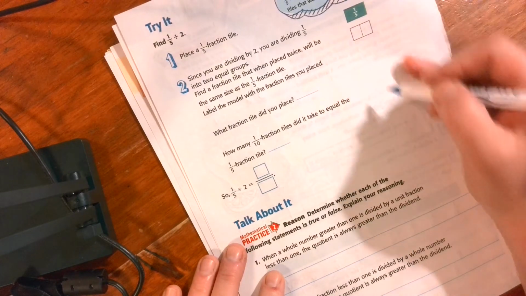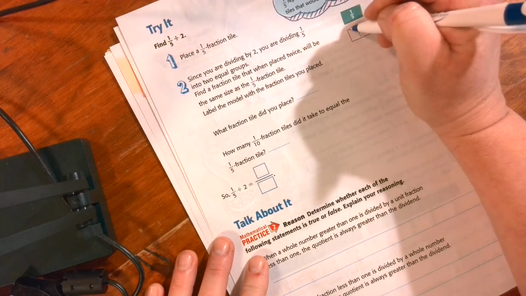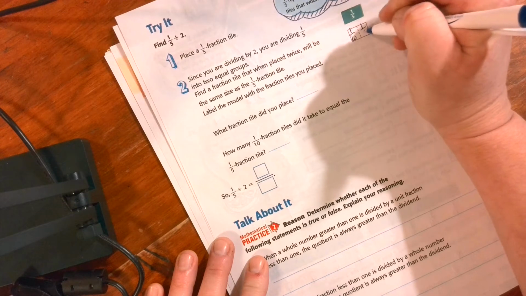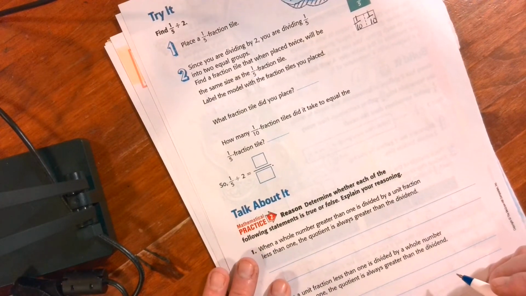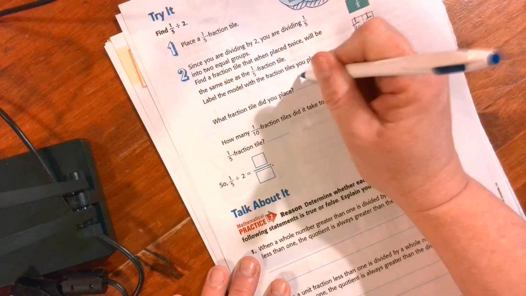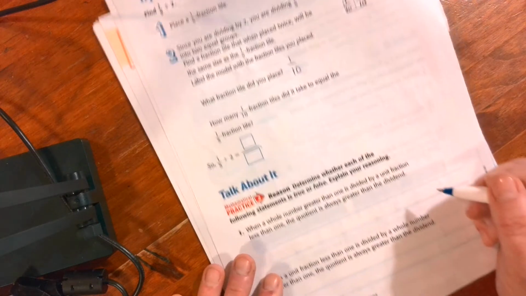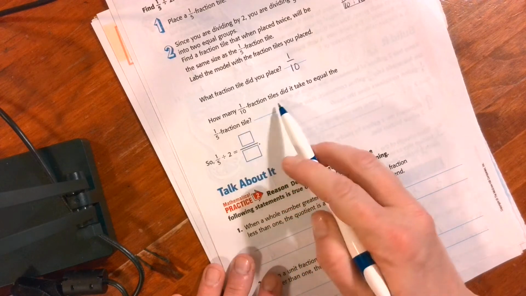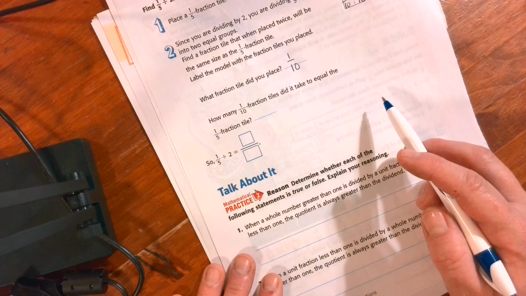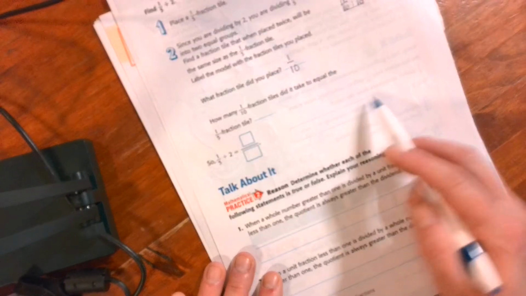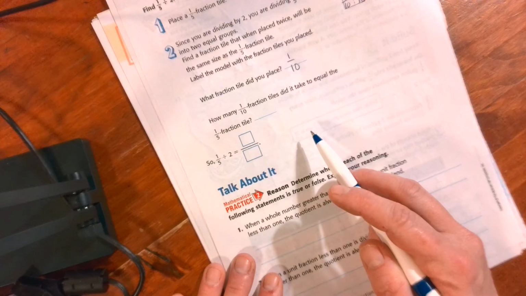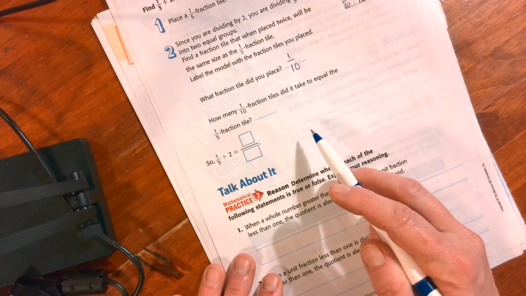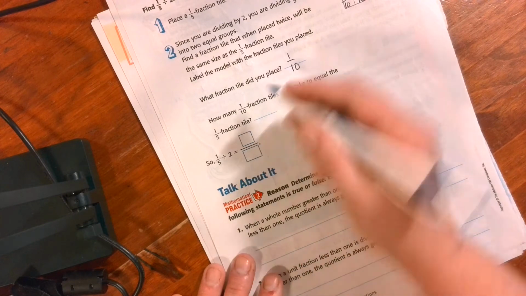If we cut 1/5 in half, we would get 1/10. What fraction tile did you replace? Well, we replaced it with 1/10. And so how many 1/10 fraction tiles does it take to equal 1/5? It took 2.